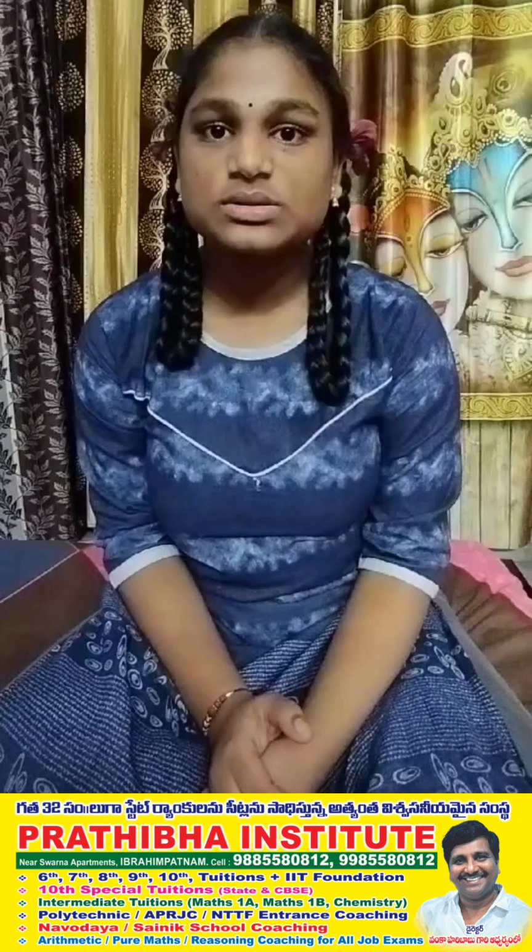Cosecant square theta minus cot square theta is equal to 1. Cosecant square theta is equal to 1 plus cot square theta. Cosecant theta is equal to root of 1 plus cot square theta. Cot square theta is equal to cosecant square theta minus 1. Cot theta is equal to root of cosecant square theta minus 1.